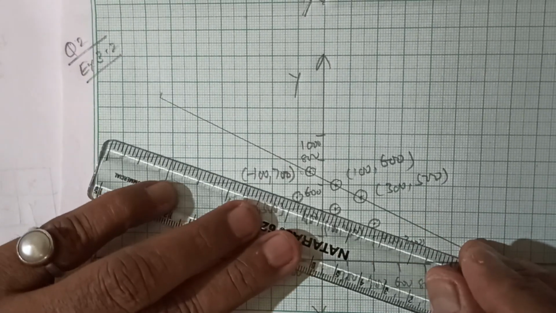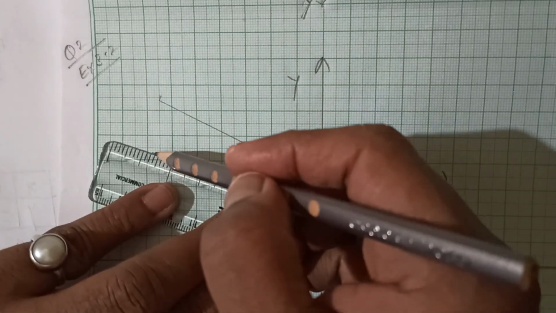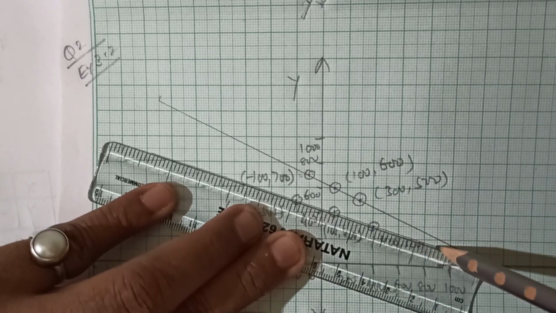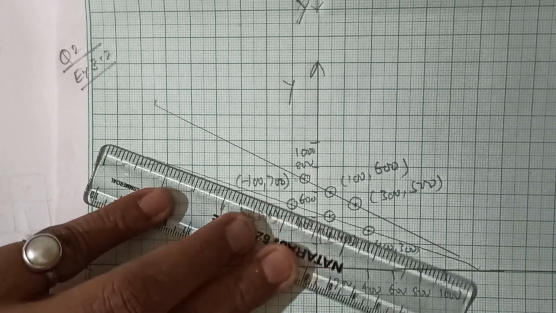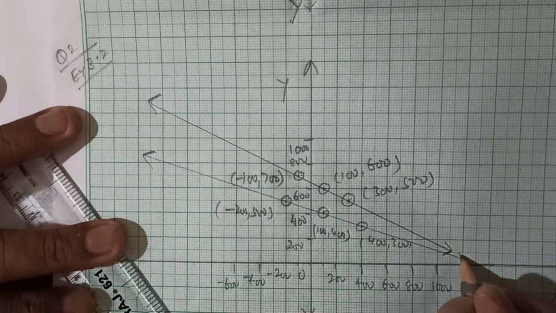So we join these 3 points as well. When you join these 3 points, they will meet at a certain point. This is the way we need to draw arrows on both sides of these lines.